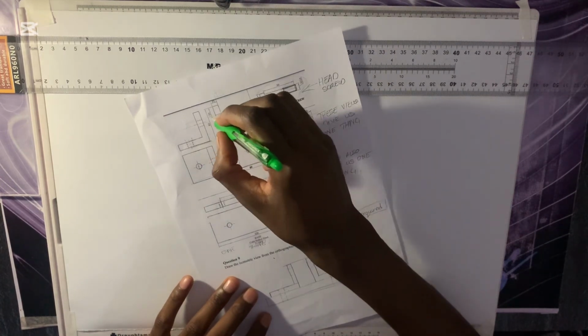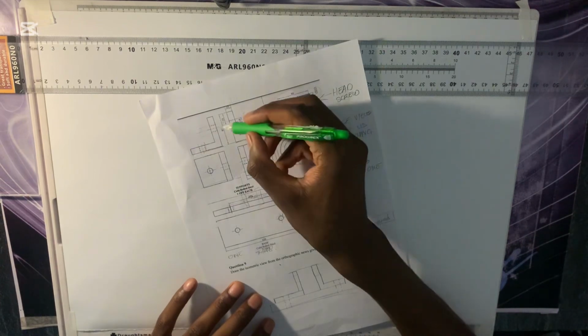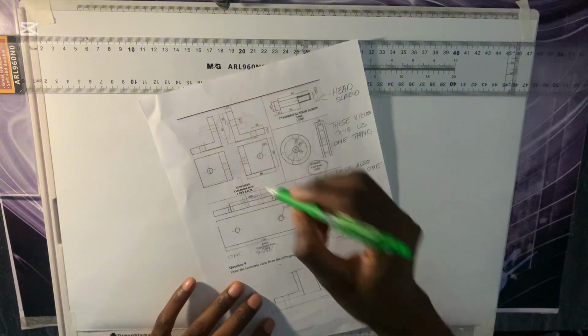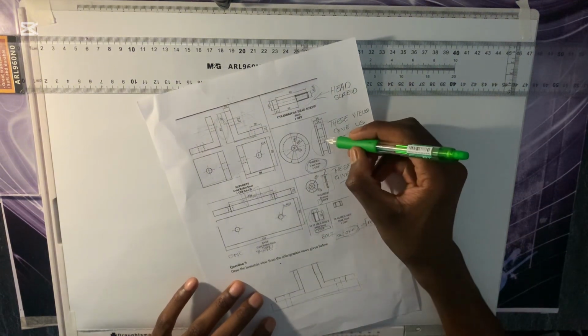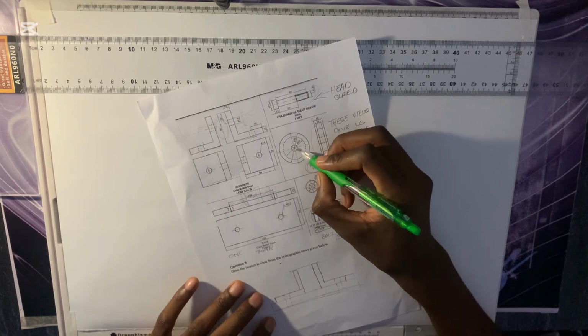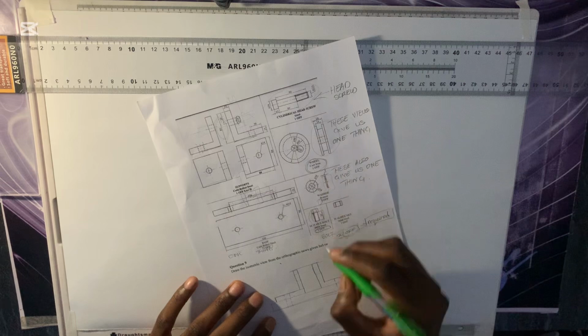So now, as you can see, that one was a pulley. I think it was a pulley. What does a pulley do? A pulley has to go around, right? So a pulley is supposed to be in between something. I don't know if you still remember in your physics classes. A pulley was in between something, right?